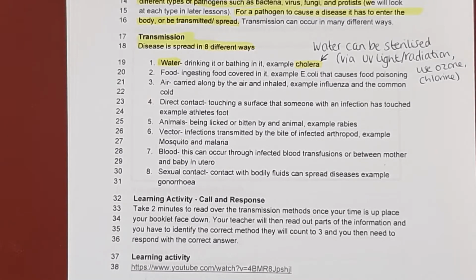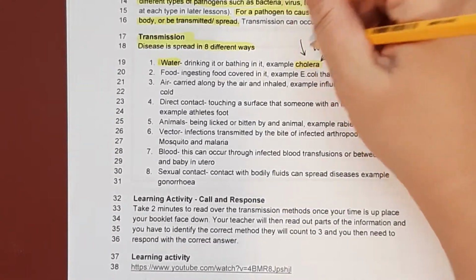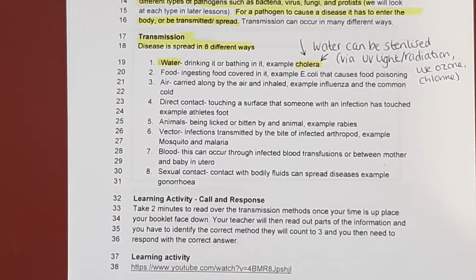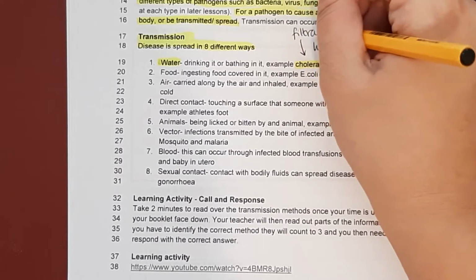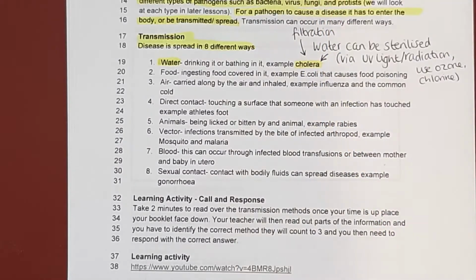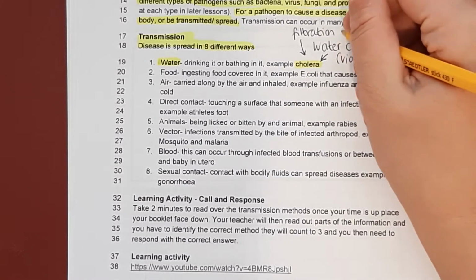You can also these days filter your water, so that's another option. There are very, very fine filters these days that you can buy, and you can drink the water that's passed through that, because bacteria cannot pass through it. So filtration is also an option, but it's such a fine filter that they use.